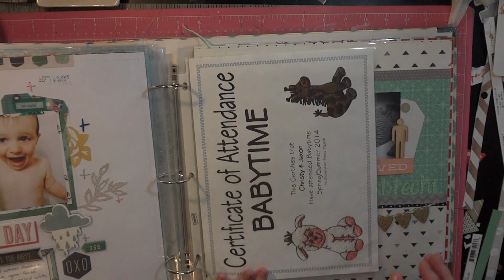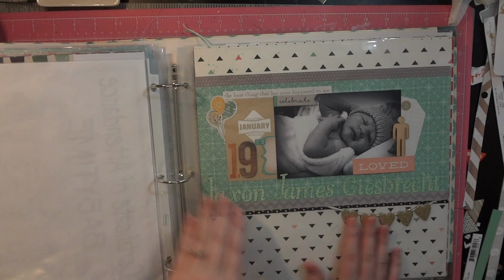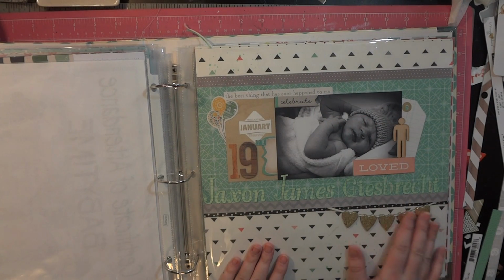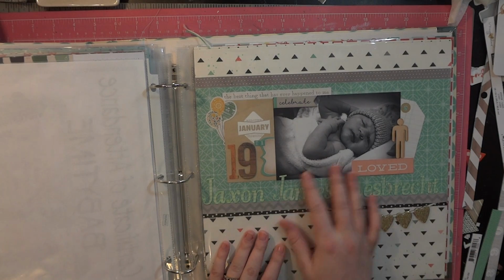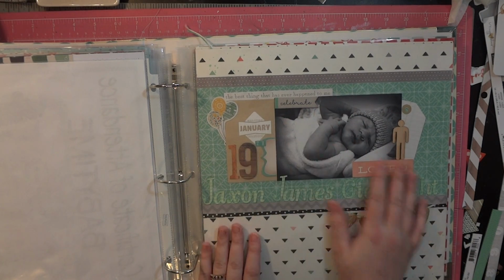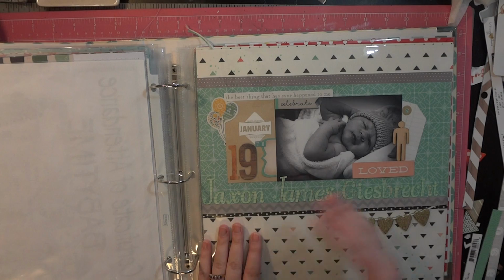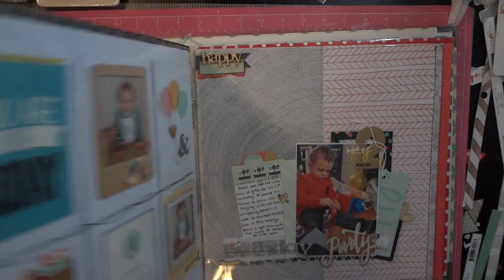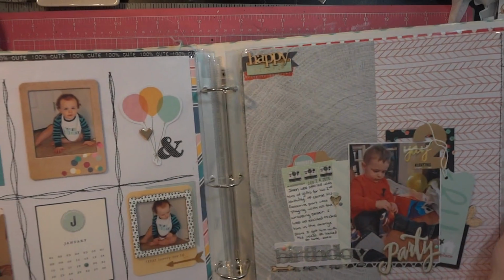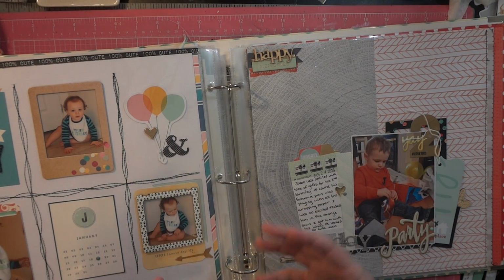And then I have here, I am creating a layout for every year he's here. So this is the first one. That was the day he was born, his name, all of that fun stuff. And it's his birthday, so everything's going to represent his birthday.